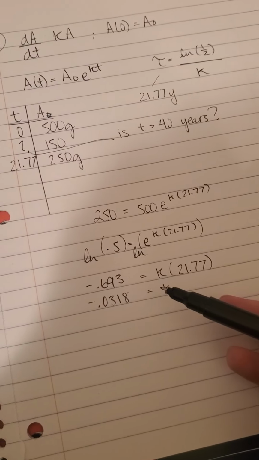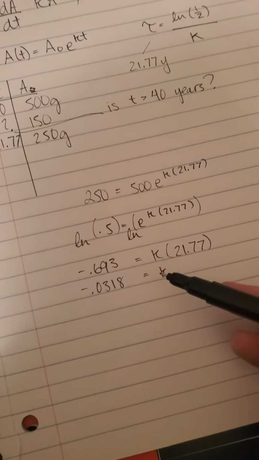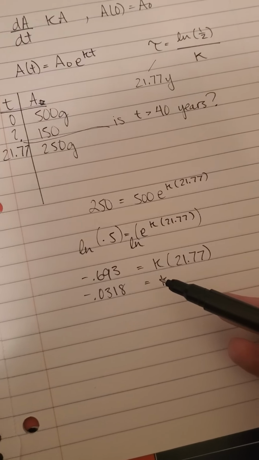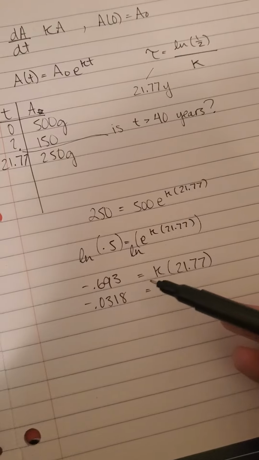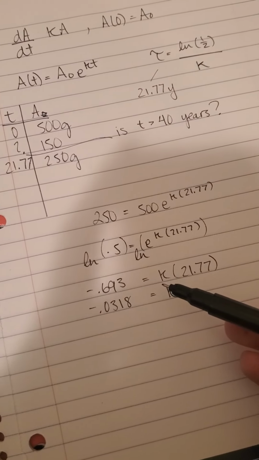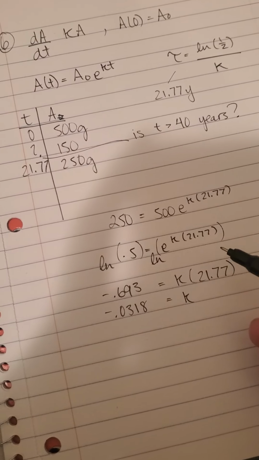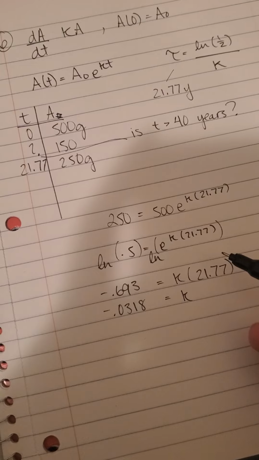Well, actually, tau doesn't have anything that'll help us get the t. So solving for K was kind of futile.